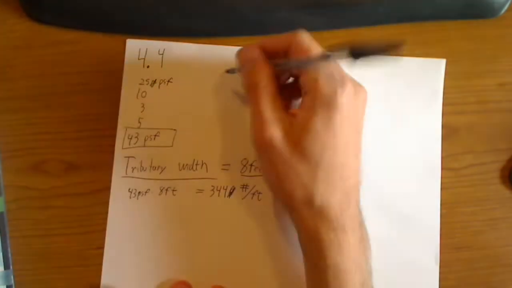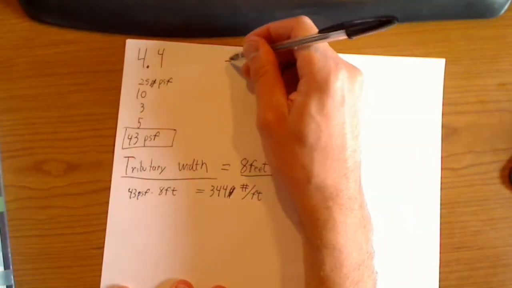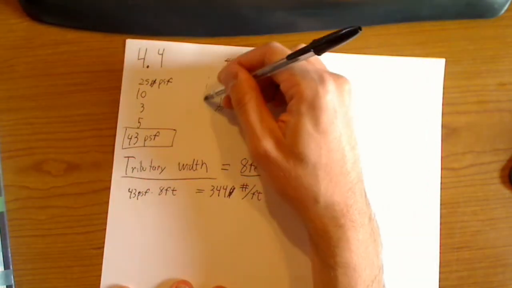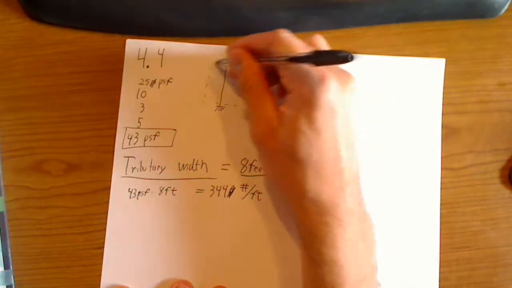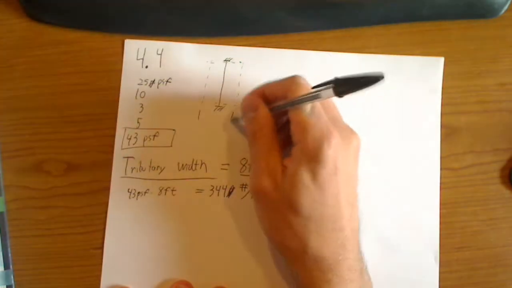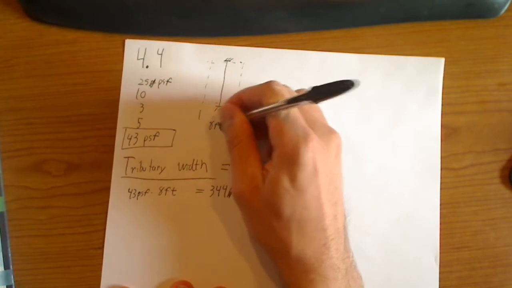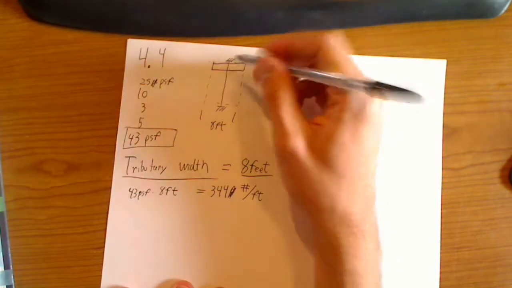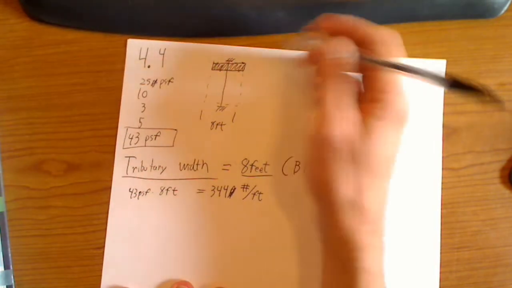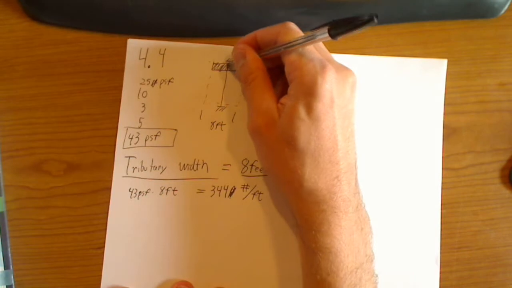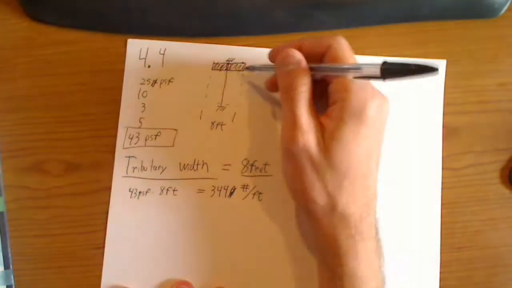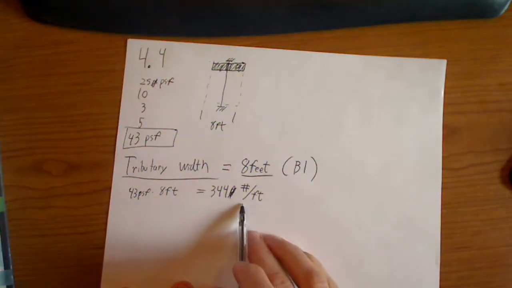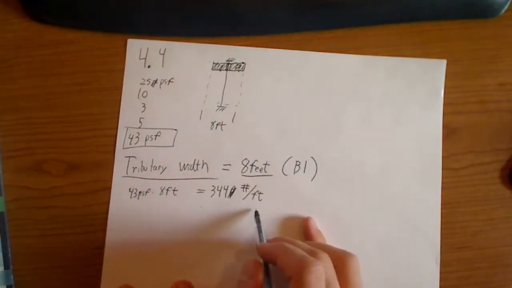So if we have this one beam, joined here, and it has all this area worth of load on it, this is the tributary width here. This is the 8 feet. And so we look at the loading in this one little 1 foot region here. All this load goes on this part of the beam right here. So that's why we're doing the tributary width, which is 8 feet, times the load per area. So you get 344. Now this is the load on beam 1 from the roof.